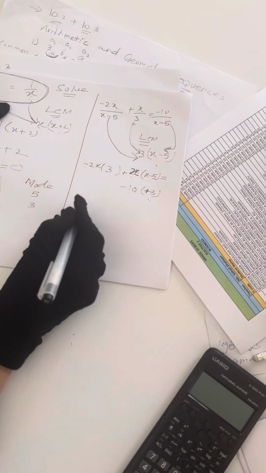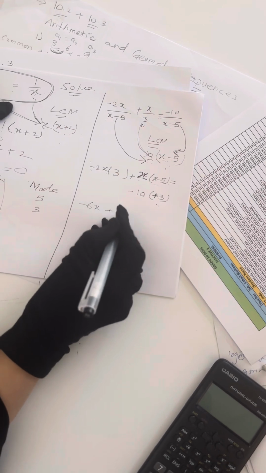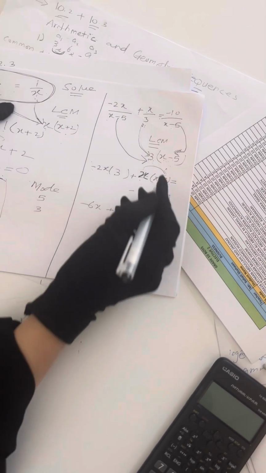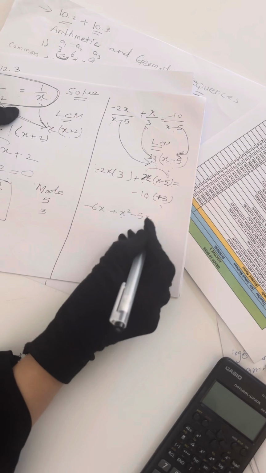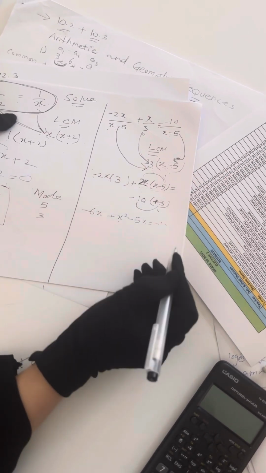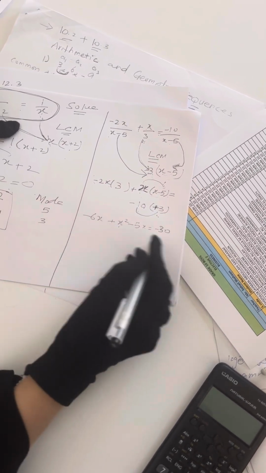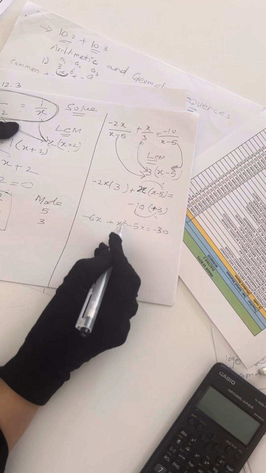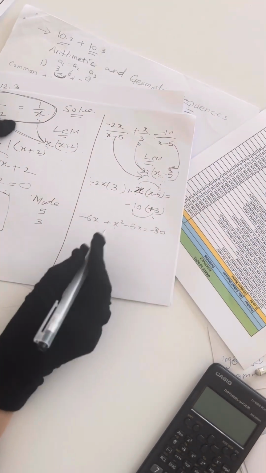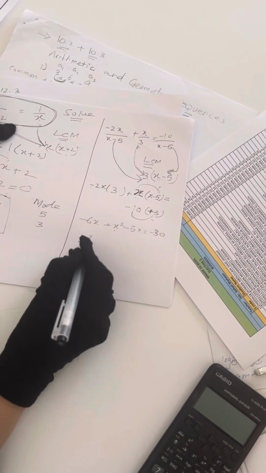Negative 2 times 3 is negative 6x. X times x is plus x square. And x times negative 5 is minus 5x. Equal negative 30, right? Negative 10 times 3 is negative 30. Again, this is quadratic because we have x power 2. So you have to make the equation equal to 0. But first start and arrange the equation. First you should write x power 2.